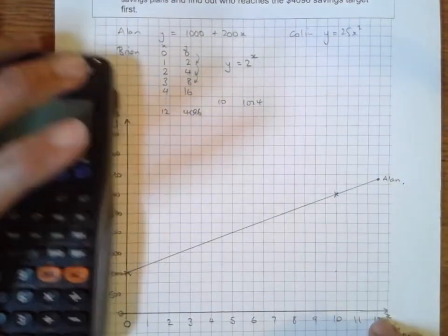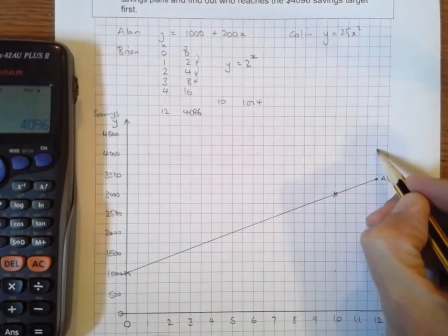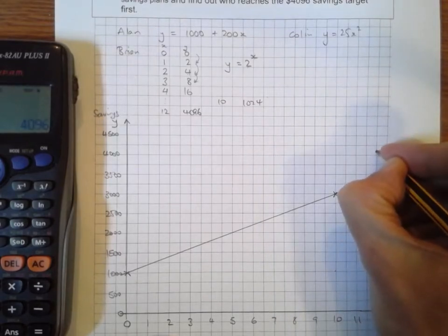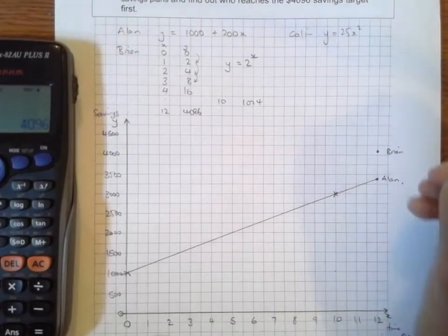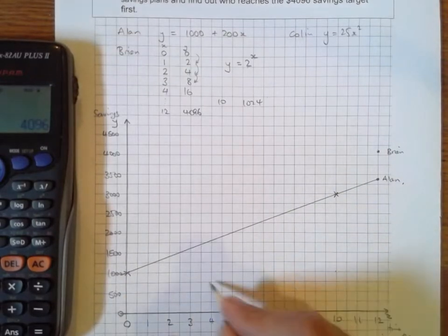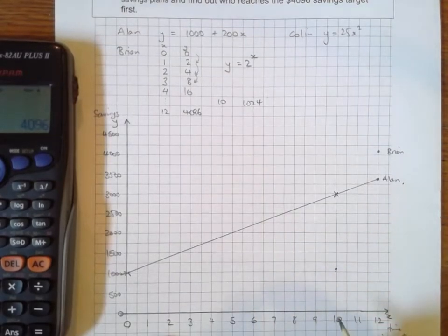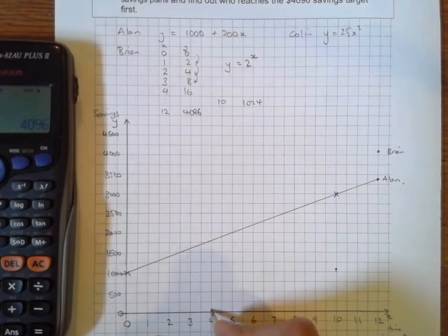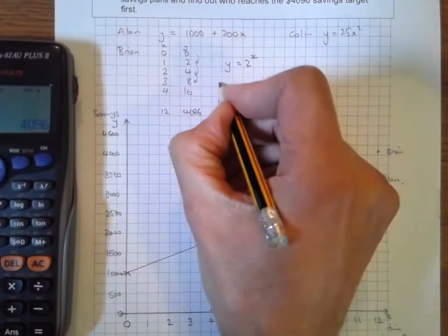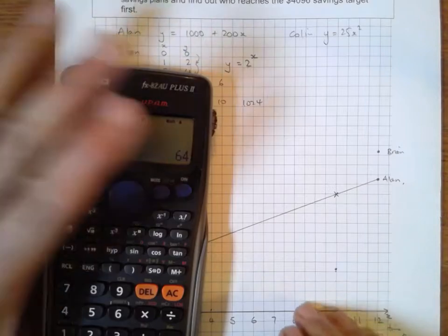Okay, so at 12 months Brian's got the 4096, which is about here somewhere, so Brian's there. And we said at 10 months it's 1024, so he really accelerates his saving, and that's what happens with an exponential graph. At 4 months he's only got $16, so he's way down here. Let's chuck in a few more. Let's say at 6 months, what's he got? He'll have 2 to the power 6, which is $64.